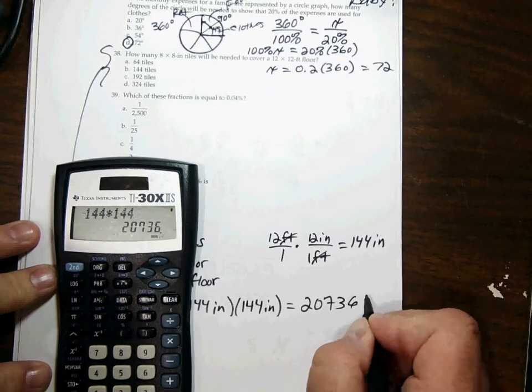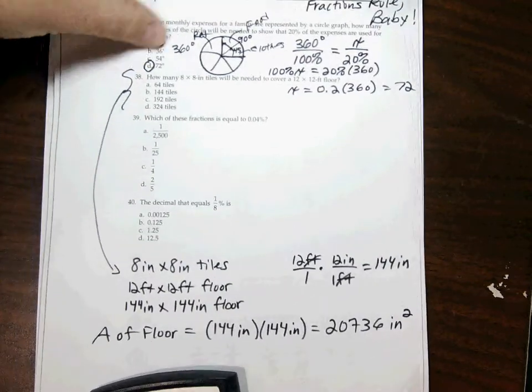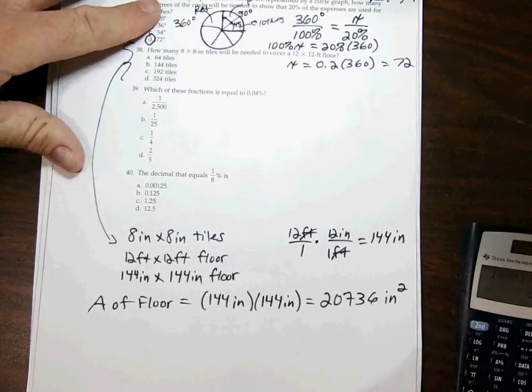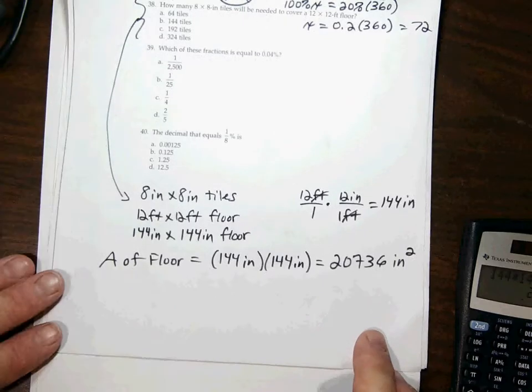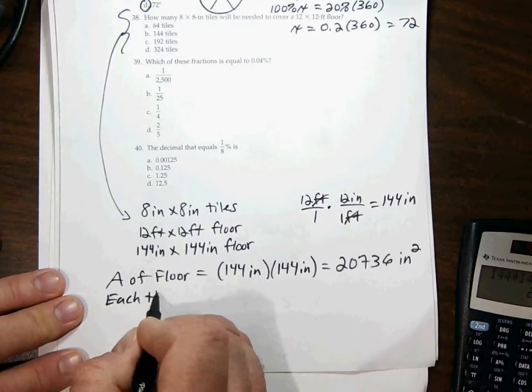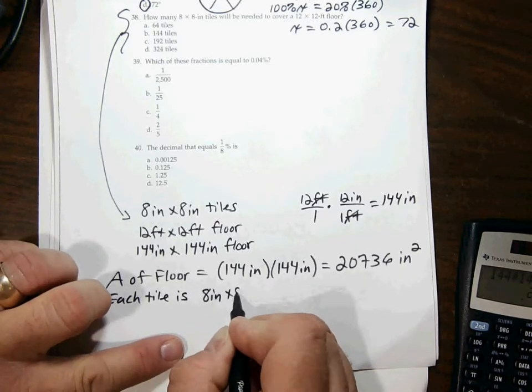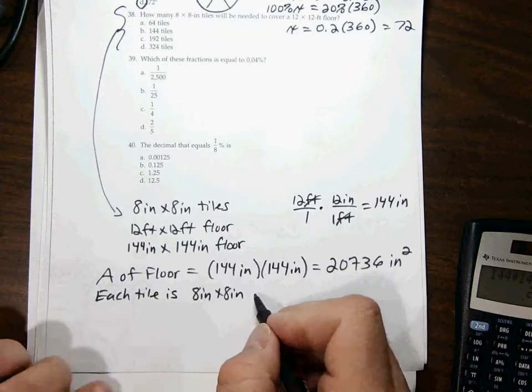What's the unit? The unit would be inches squared, square inches. That's my whole floor. Well, each tile is 8 inches by 8 inches, right? So what's the area of the tile?